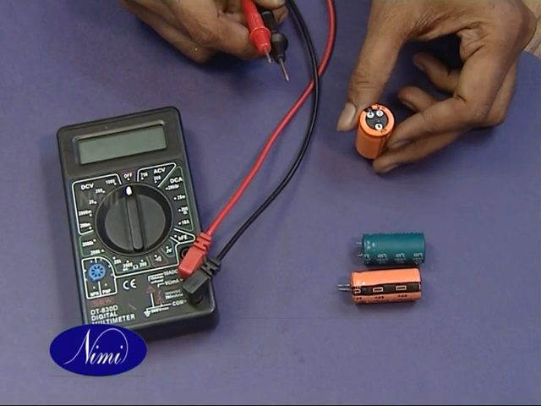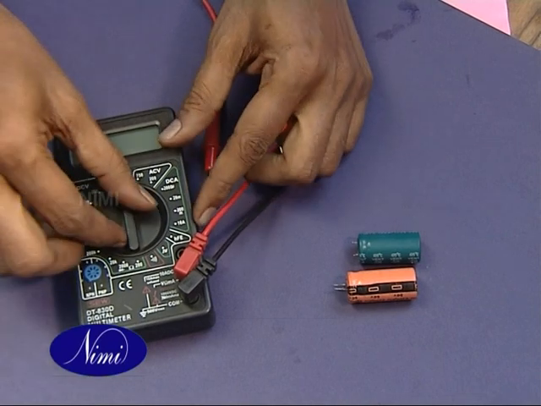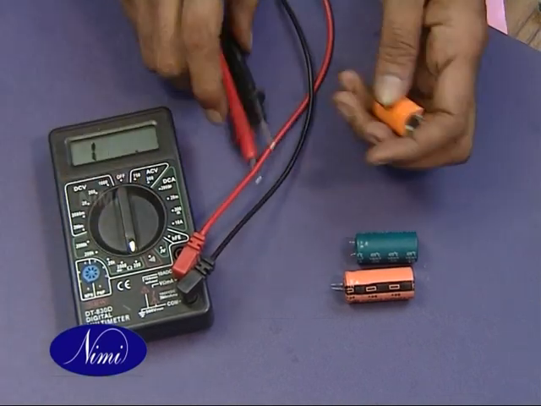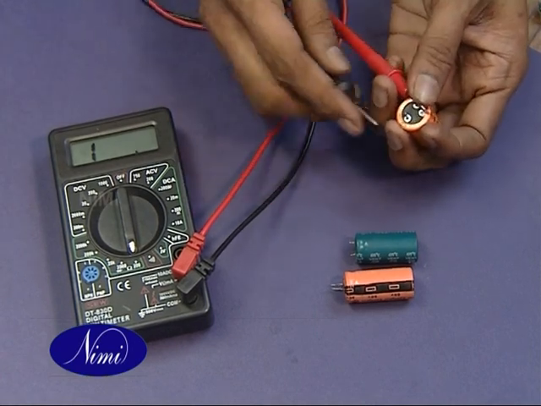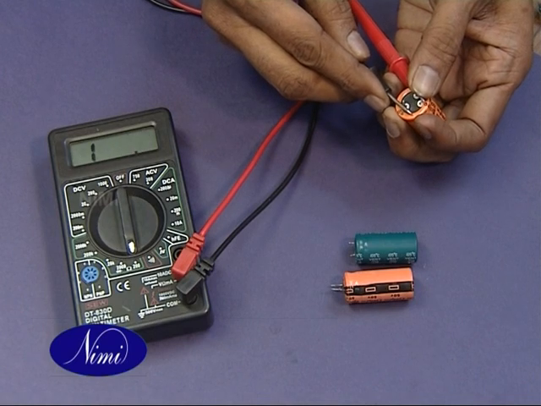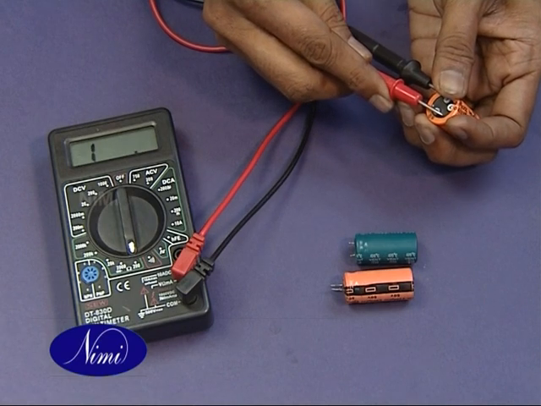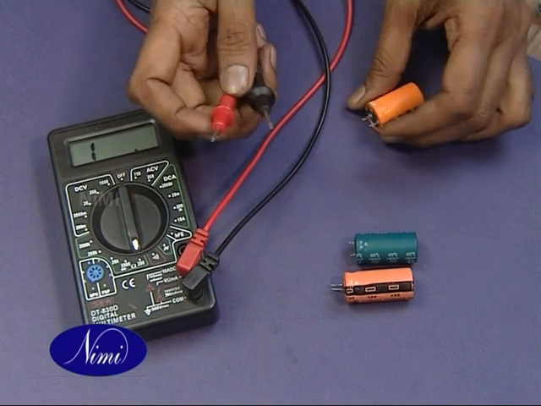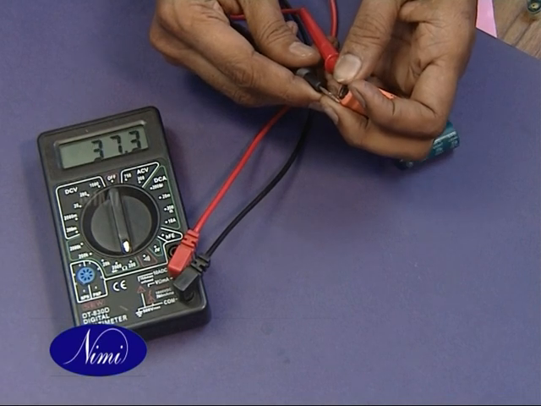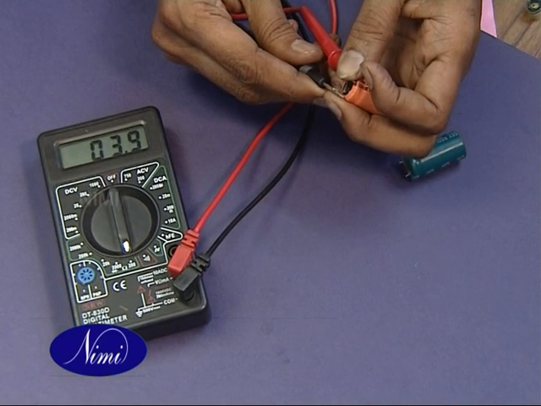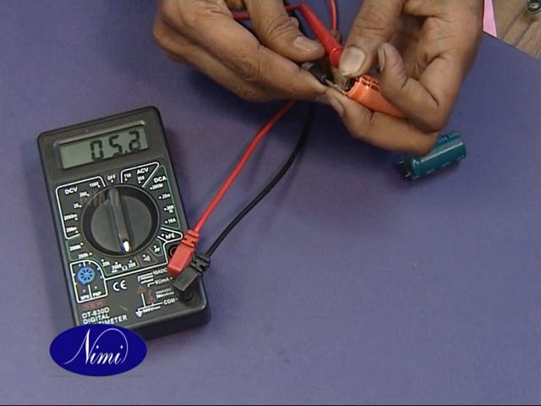This is an electrolytic capacitor. To check it, we select a range of 200 ohms in the multimeter. We have to check twice by changing the multimeter probes. We get some reading in the multimeter and it disappears. Again, changing the probes on the capacitor terminals, we get some reading and it disappears. This capacitor is good. We are checking another capacitor. The multimeter shows close to 0. The capacitor is short.